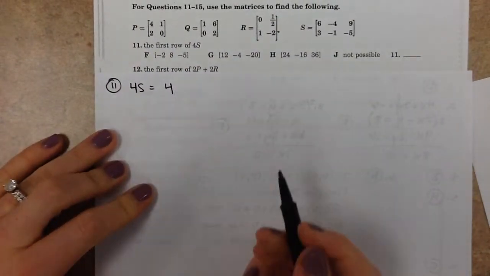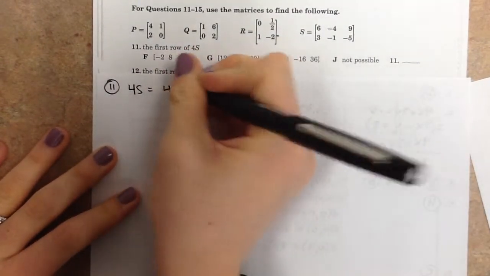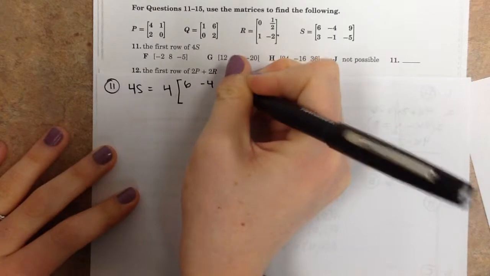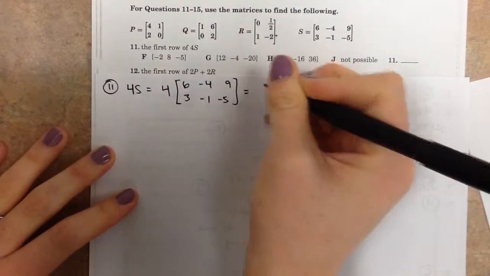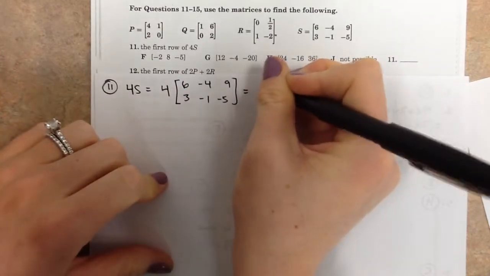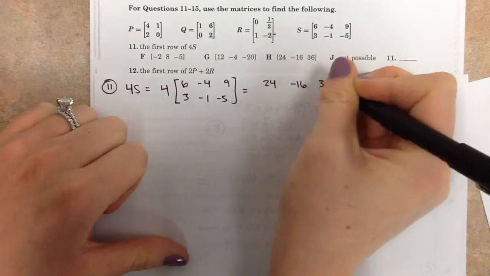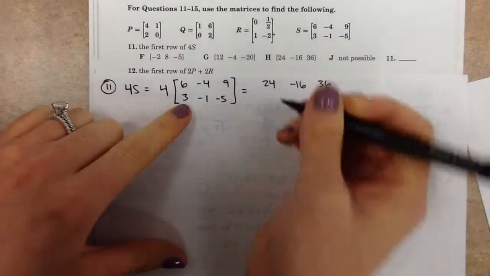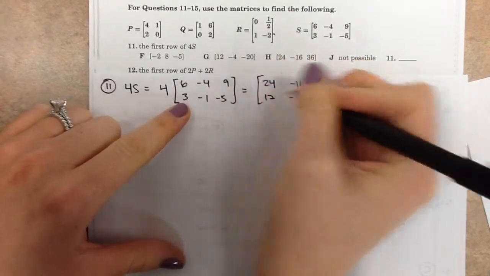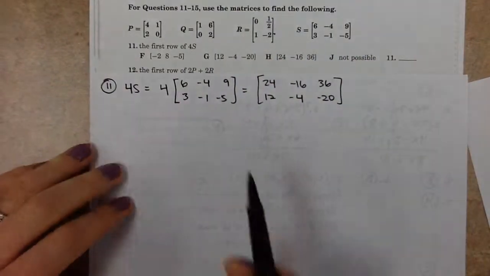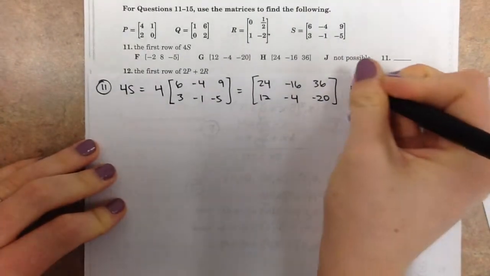You're taking matrix S and you're multiplying every single thing by 4. Every single one of those terms. Okay, so everything gets multiplied by 4. So 4 times 6, 4 times negative 4, 4 times 9, and then we do the same thing in the bottom row. So 12, negative 4, negative 20. So again, I multiplied every single thing by 4. So then it's asking for the first row. So you can see right here, letter H matches the first row that we came up with.